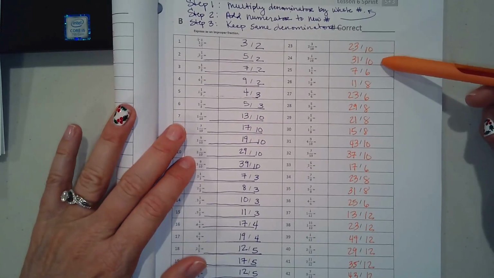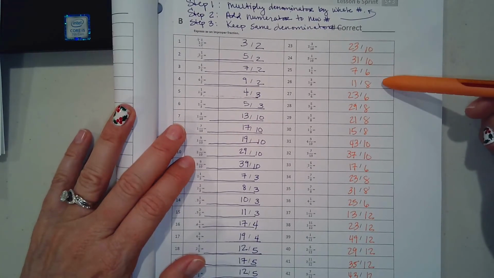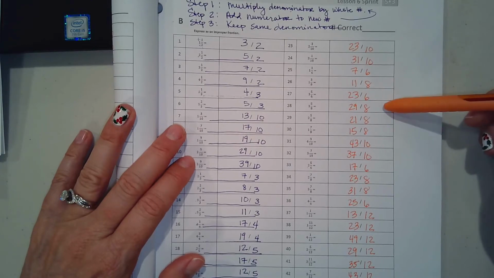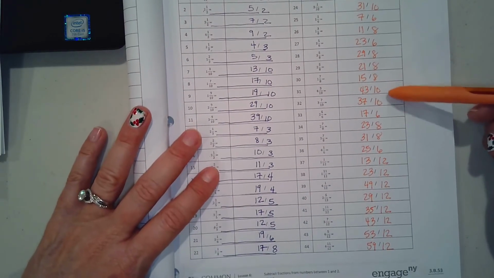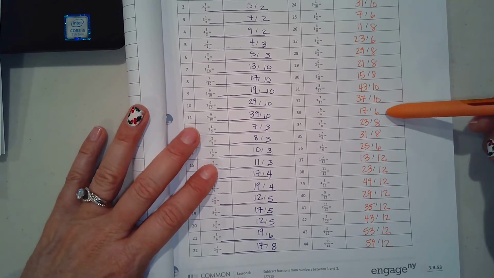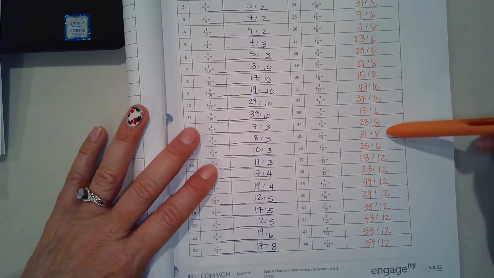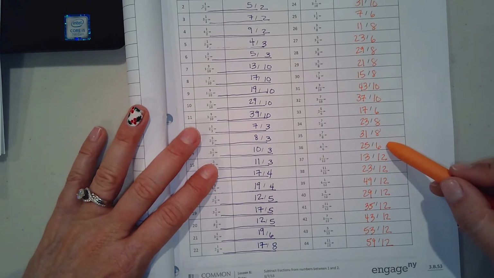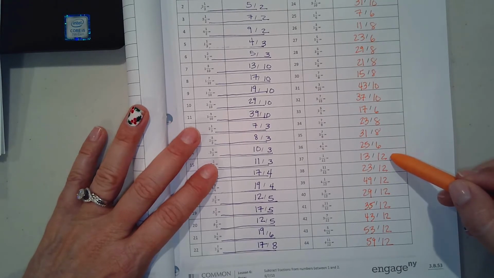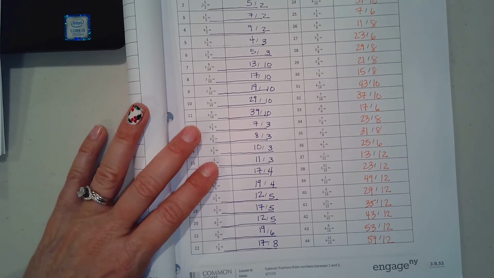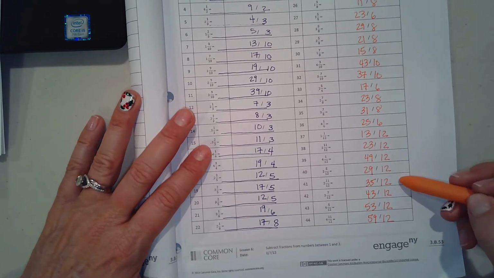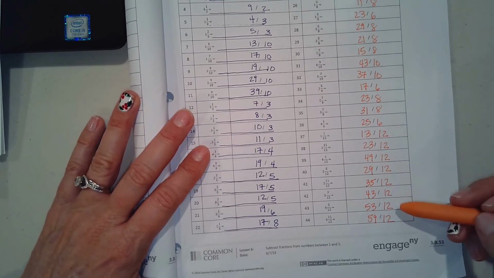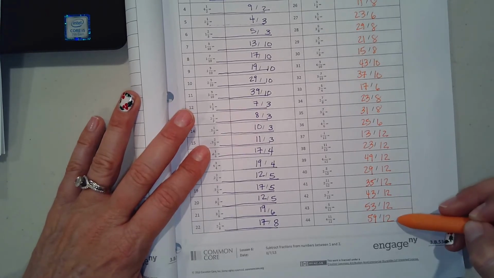23 tenths, 31 over 10, 7 over 6, 11 over 8, 23 over 6, 29 over 8, 21 over 8, 15 over 8, 43 over 10, 37 over 10, 17 over 6, 23 over 8, 31 over 8, 25 over 6, 13 over 12, 23 over 12, 49 over 12, 29 over 12, 35 over 12, 43 over 12, 53 over 12, and 59 over 12.